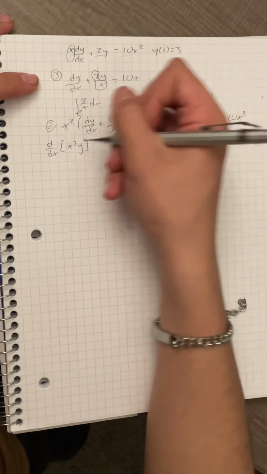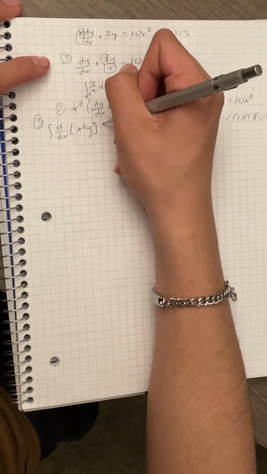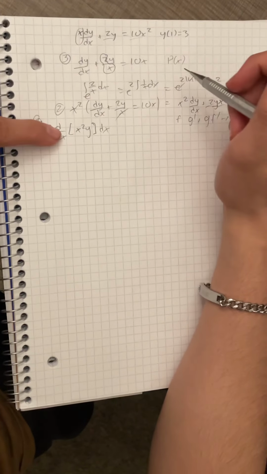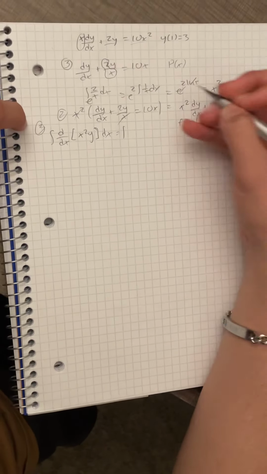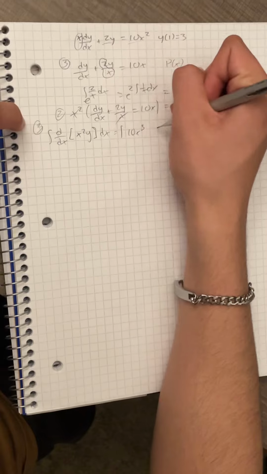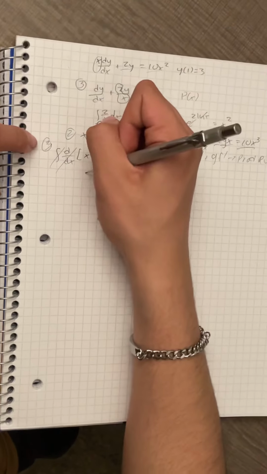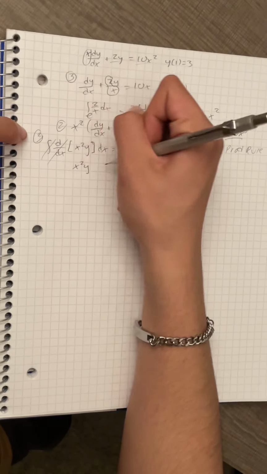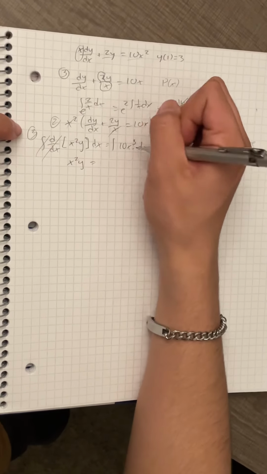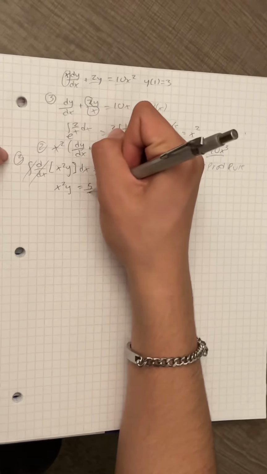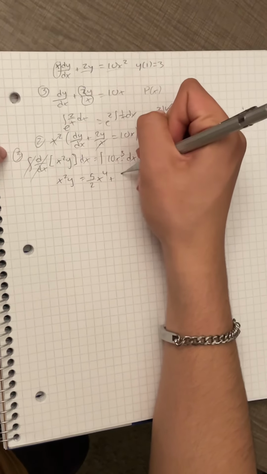And then our third step would be to find the integral of both sides. So it'd be the integral of the derivative of x squared y equals the integral of the right side, which is 10x cubed dx. The integral and the derivative cancel out, and we're left with x squared y equals 10x to the power 4 over 4, which simplifies to 5 over 2 x to the power 4, plus the constant of integration.